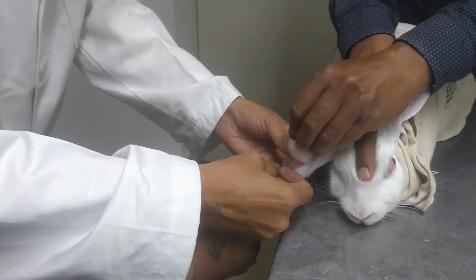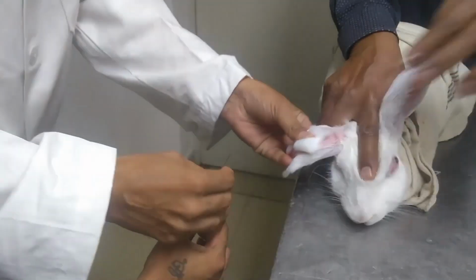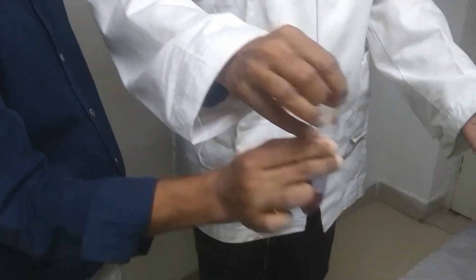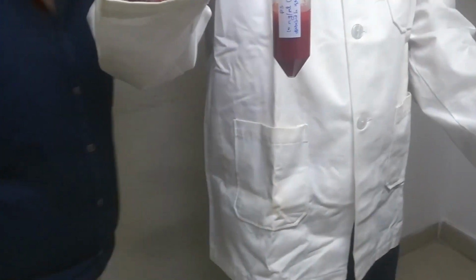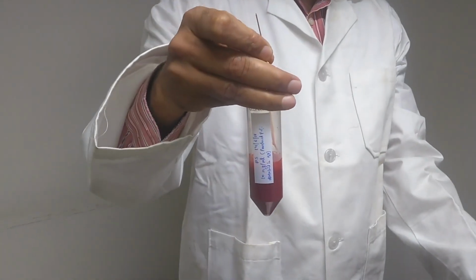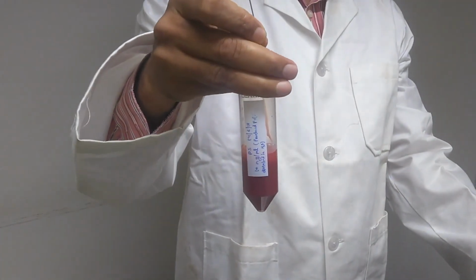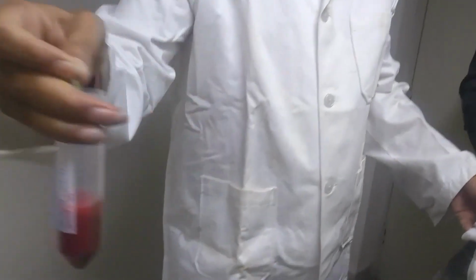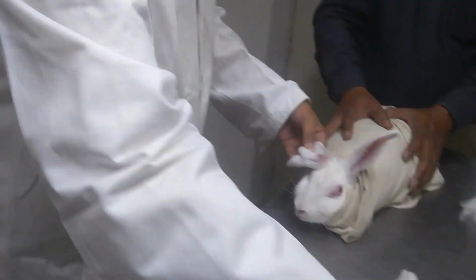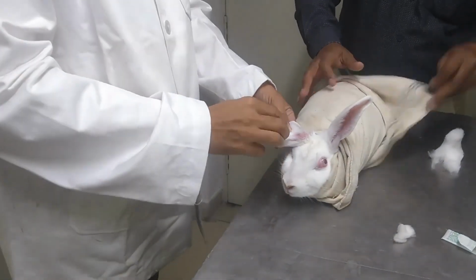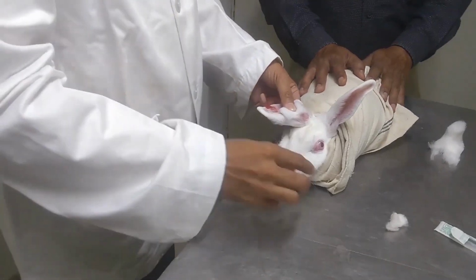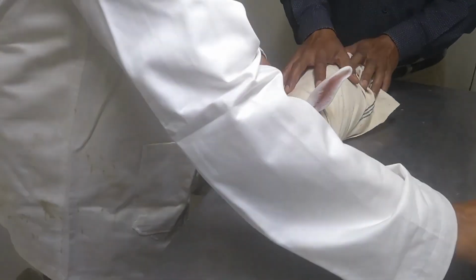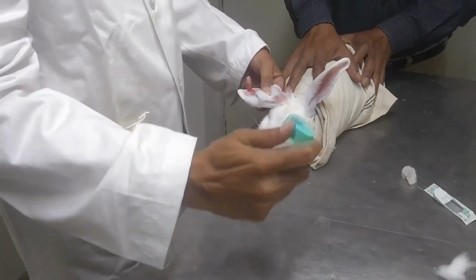Then to stop it, with less and less pain, you can collect the blood like this. Now we have to make sure that no further bleeding occurs. Then we will wipe out whatever blood is outside.